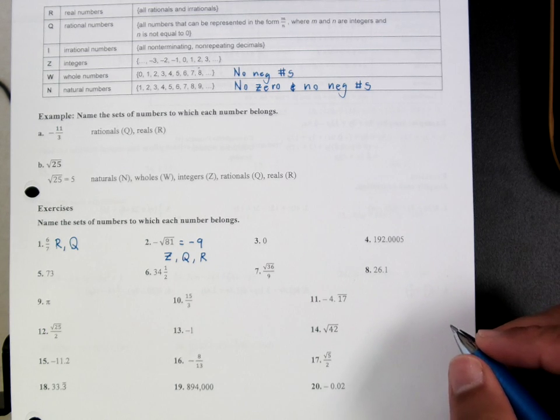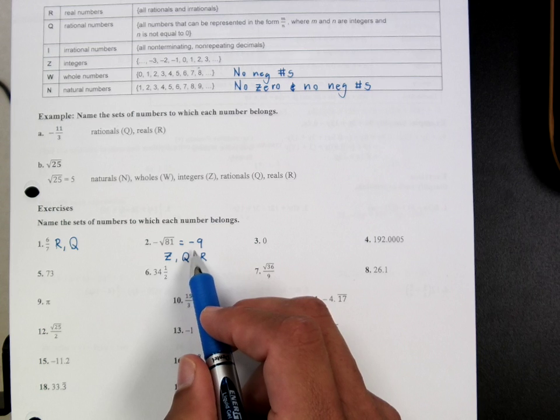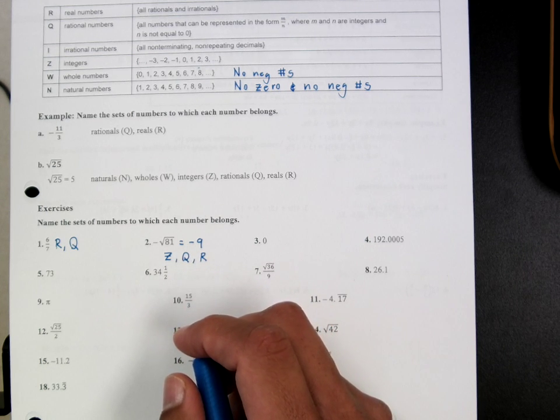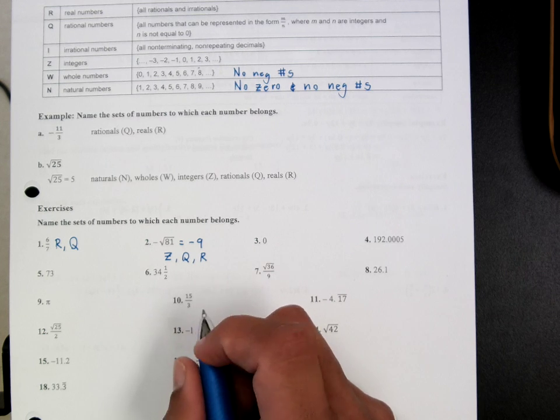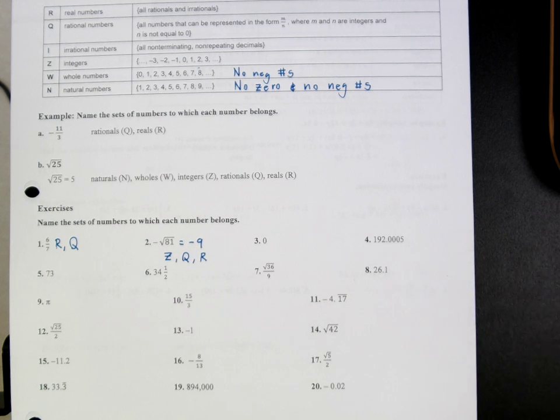Make sense? Right, and if that doesn't make sense, think about this number, negative 9, right? Could I rewrite this as negative 18 over 2? What's negative 18 over 2? It's negative 9, right? So I can write that as a fraction, but I can actually write that better as just a number. It's still rational. I wrote it as a fraction.